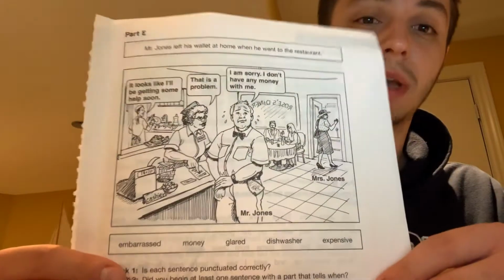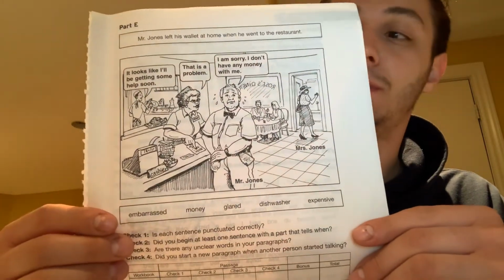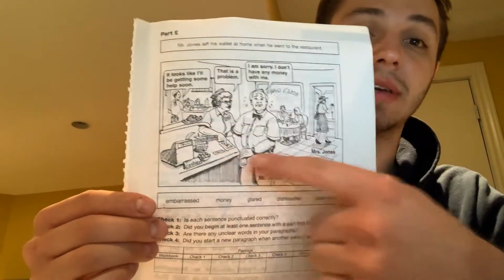So what you're going to need to do is look at this picture. So I'll go through the instructions, and what you're going to have to do is write a story based on this image. So let's look at part E. You're going to write a story that tells what happened. The picture in part E shows people doing things and talking. You're going to write a story that reports on what they said and on what they did. The first sentence of your story is written above the picture. So I'll read it to you.